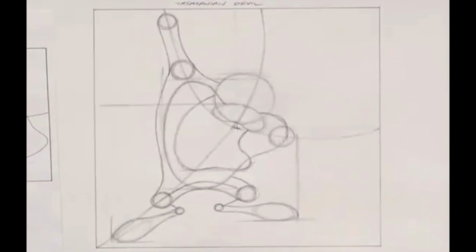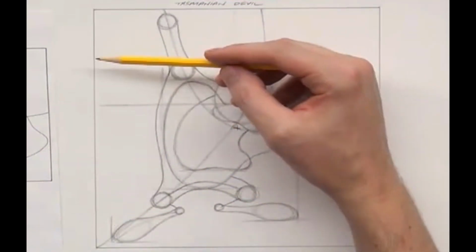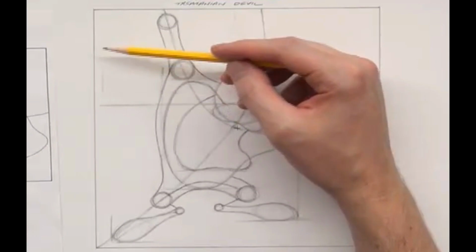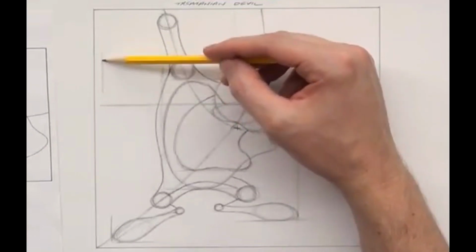Okay, check my negative space. I want the hand shape to be about this close to my border, so I'll put a mark right there.